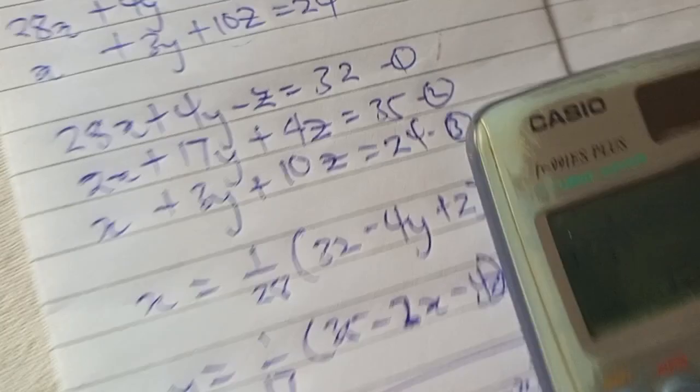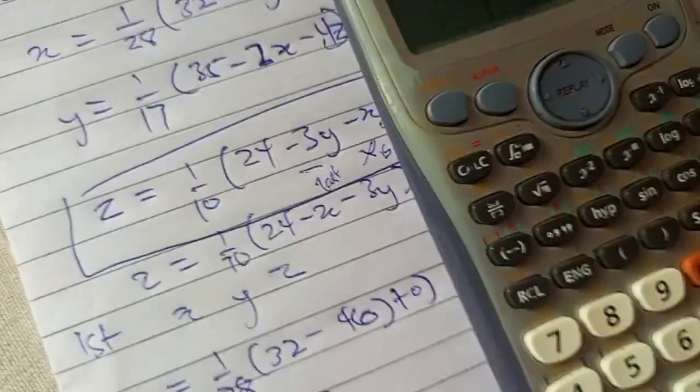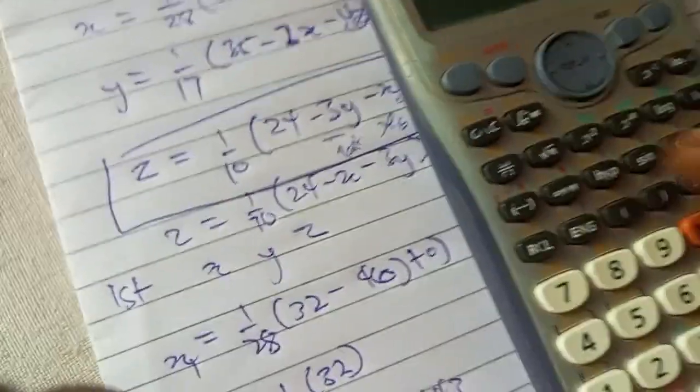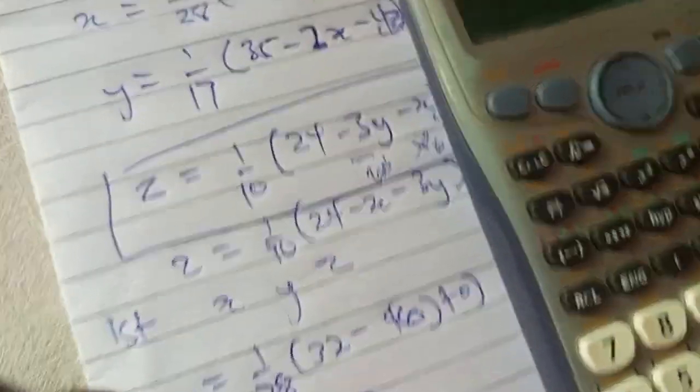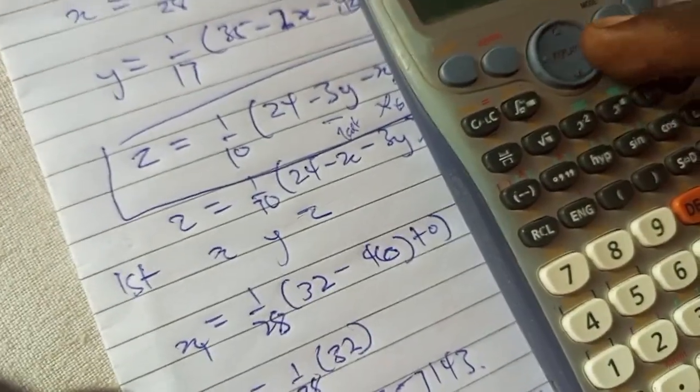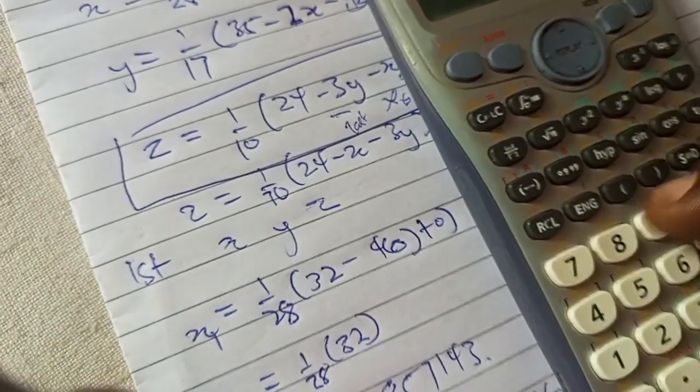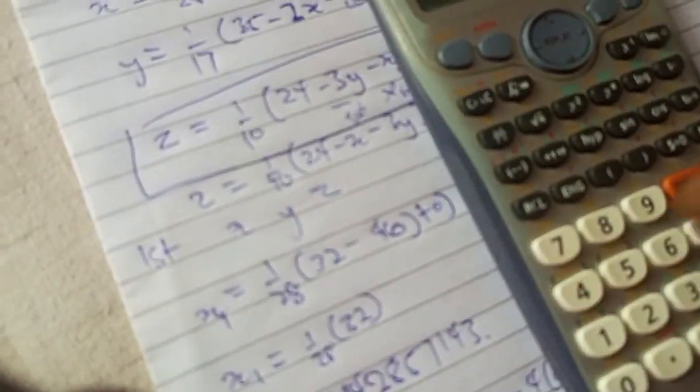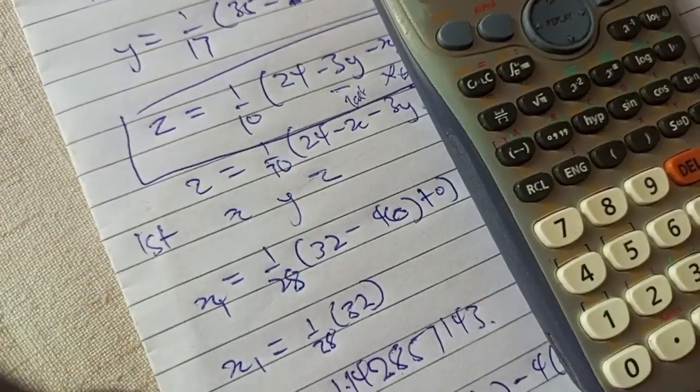So that's the value of z. The equation for z is the same equation that we are using. So now, punch it, 1 out of 10.